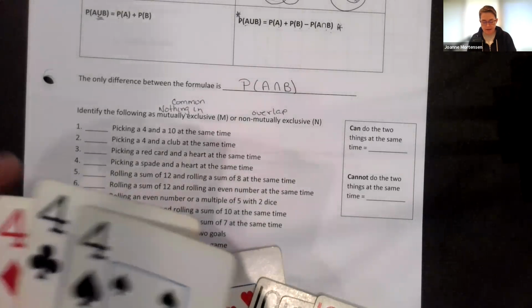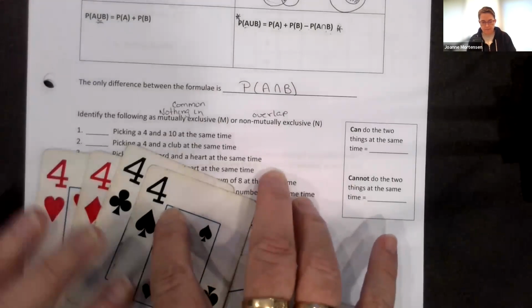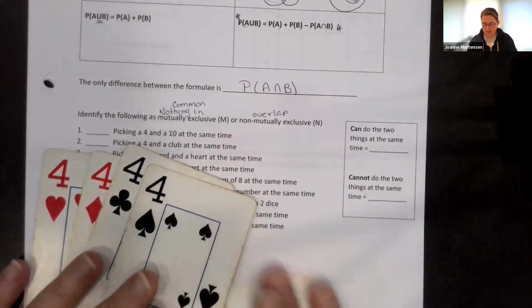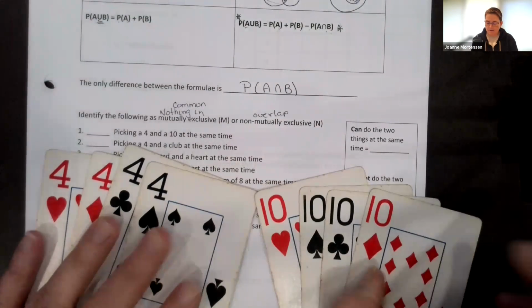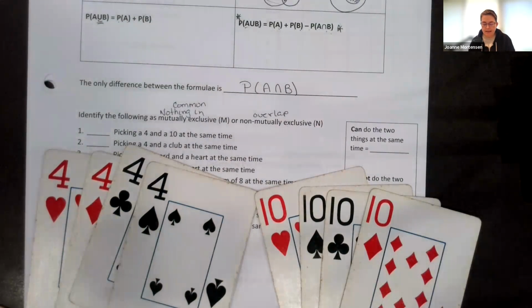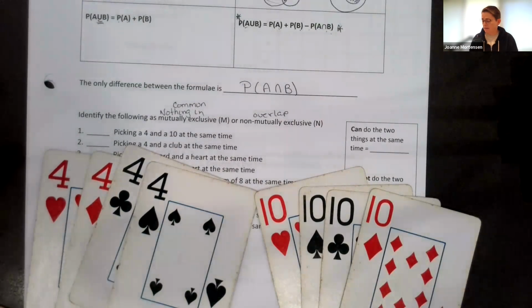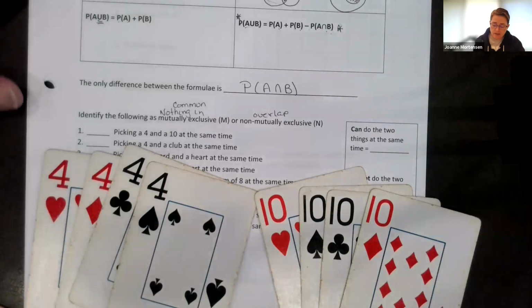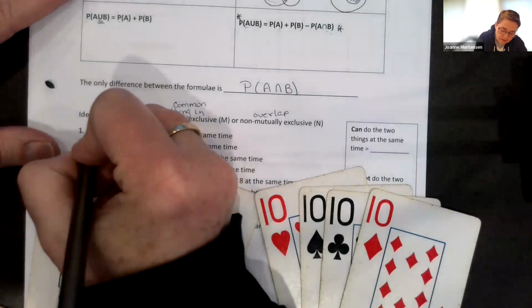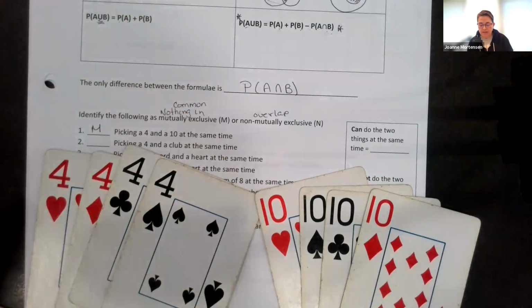All right, ta-da. There I have my 4s. And there I have my 10s. And there's nothing in common. If I asked the probability of picking a 4 and a 10, you're not going to say, well, here's a card and it's a 4 and a 10 at the same time. No, it's not. So they have nothing in common, which makes them mutually exclusive.